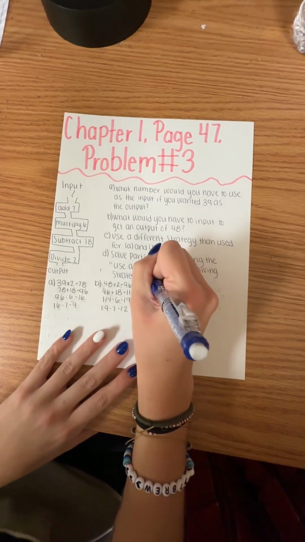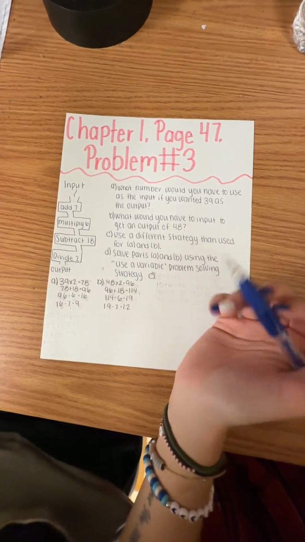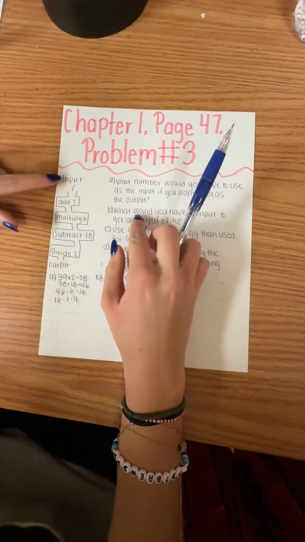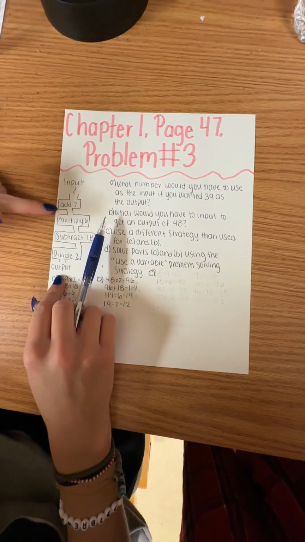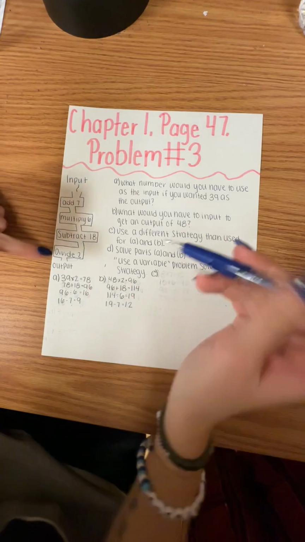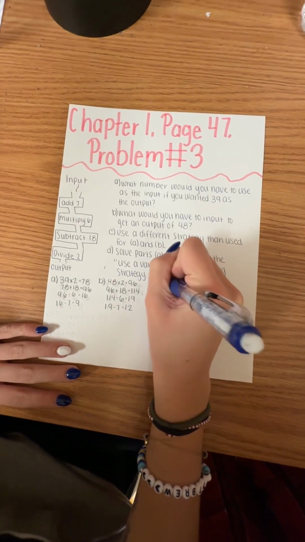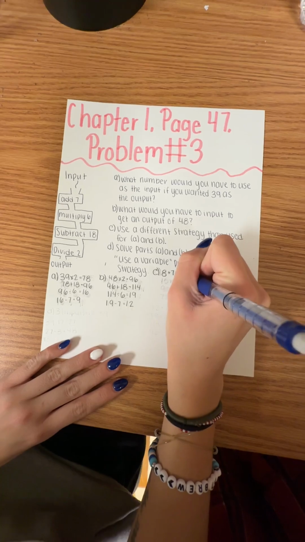So C is asking us to use a different operation. So we're going to do guess and check. So instead of working from the bottom to the top, we're going to work top to bottom and just put them in as they are. So we're going to add, multiply, subtract, and divide. So we'll guess 8. So we'll do 8 plus 7 and get 15.